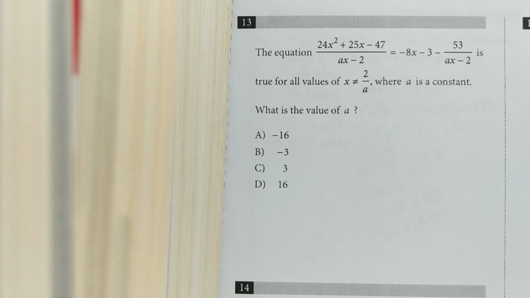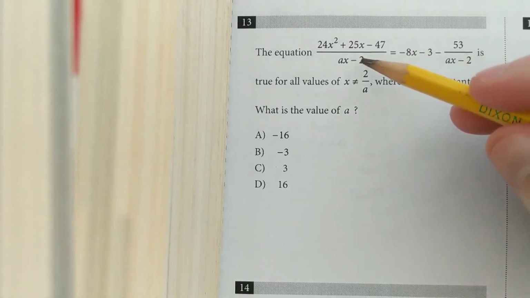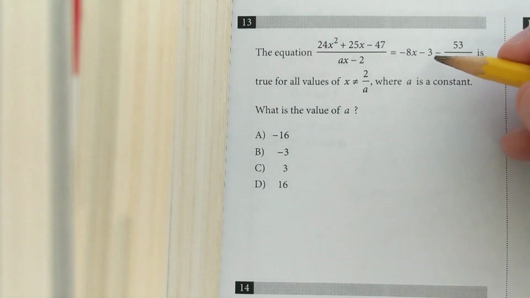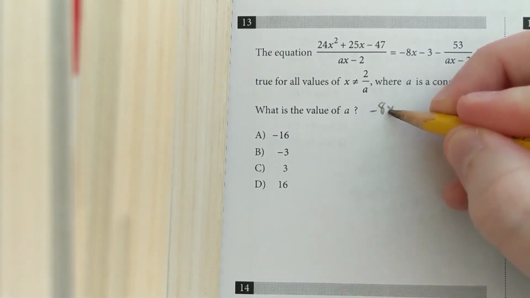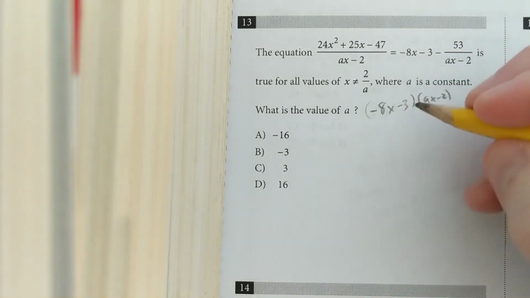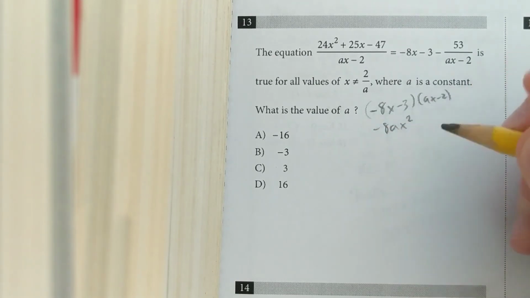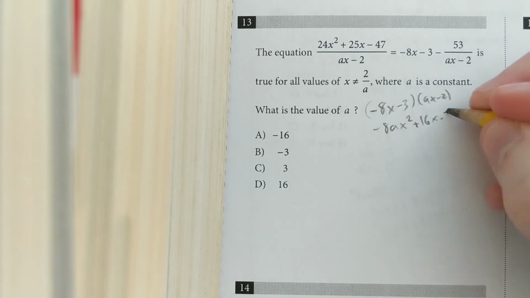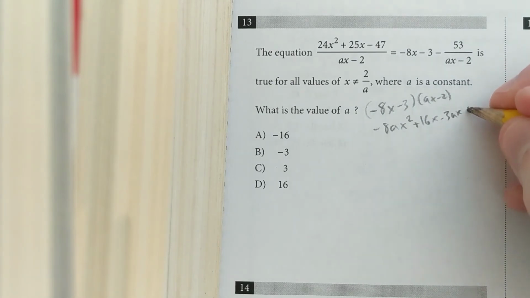Here's another one where matching coefficients is really helpful, although it's pretty hard to tell at the beginning that that's what's going on. So you can see that this has a denominator of ax minus 2, and so does this, but this one doesn't. So in order to get a common denominator, we're going to multiply this by ax minus 2 over ax minus 2. So we'll have negative 8x minus 3 all times ax minus 2. And when you distribute that all out, you're going to get negative 8ax squared plus 16x minus 3ax plus 6.